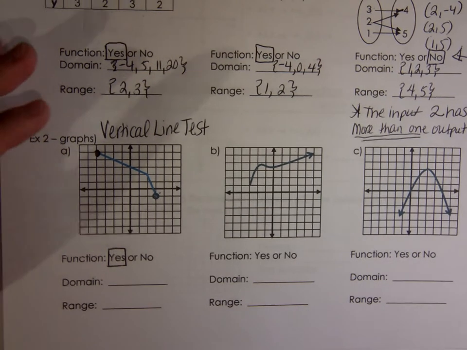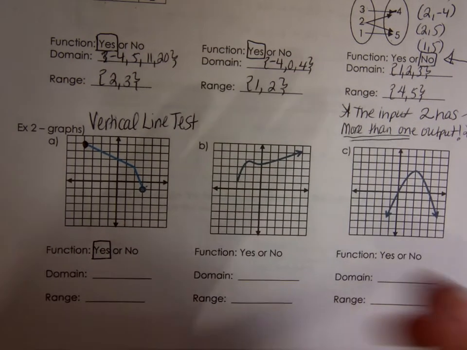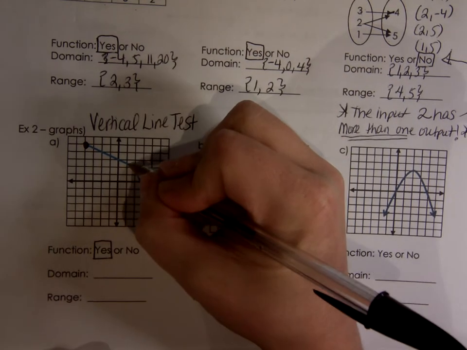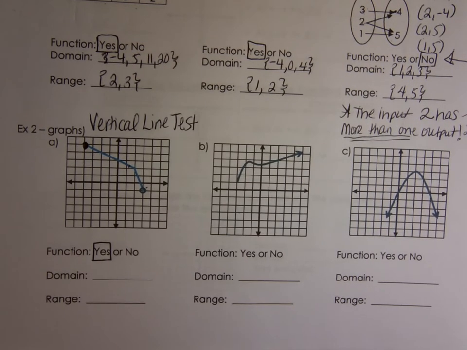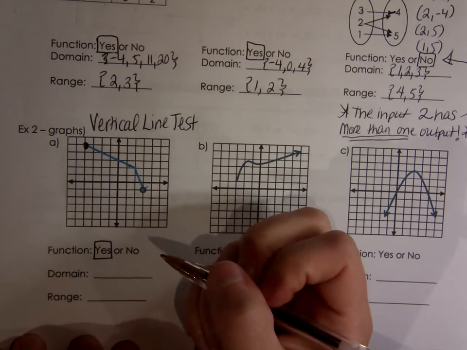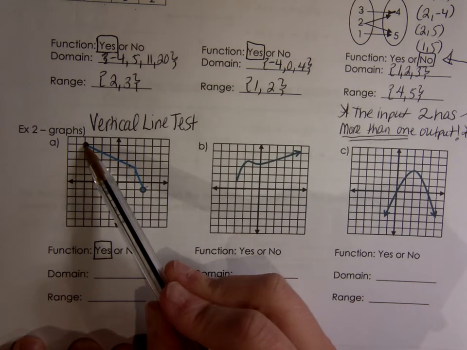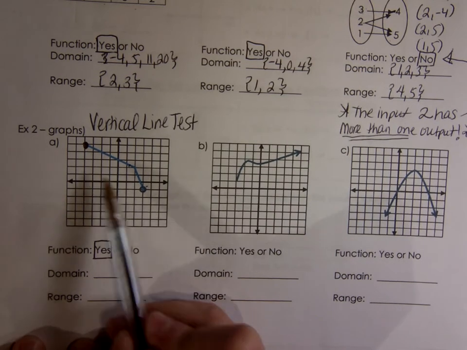Instead, we would talk about it as a range of values, because this point right here has meaning. I don't know specifically what it is, but I do know that it has meaning. It is a value. So my domain in this problem means that I need to talk about all of the x values that this graph touches, starting at my smallest point and ending at my largest point.